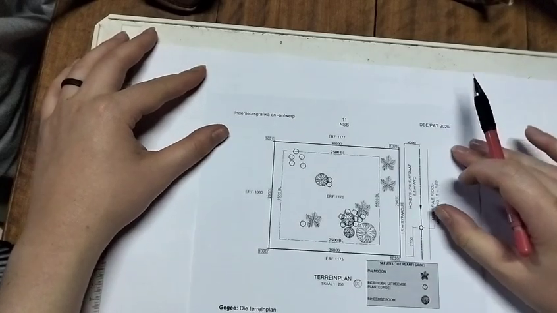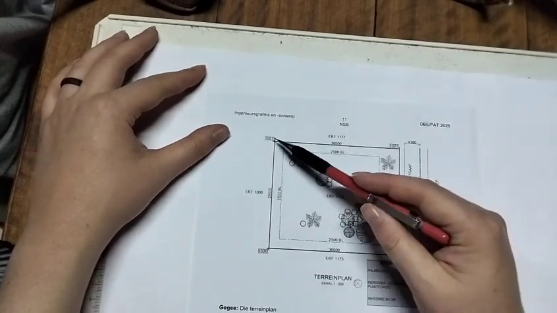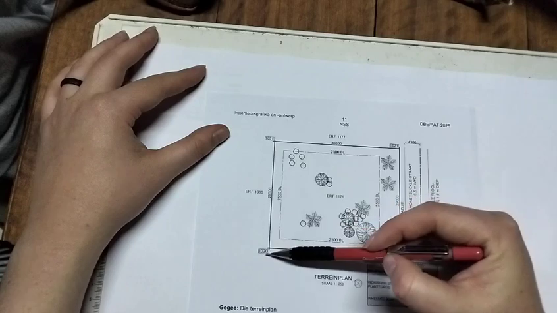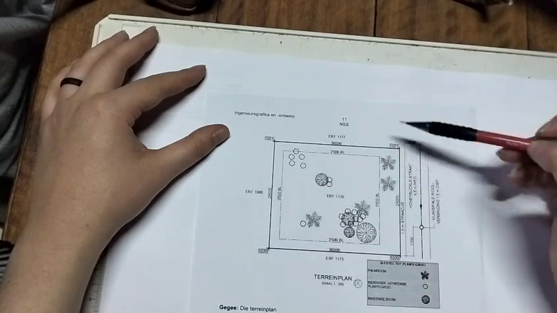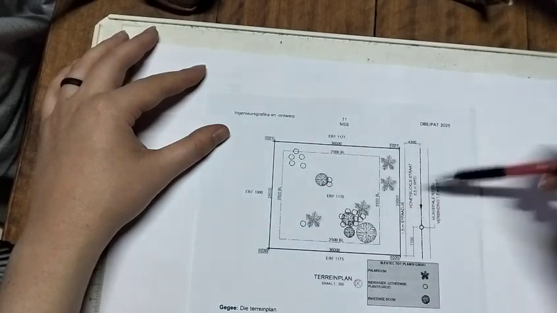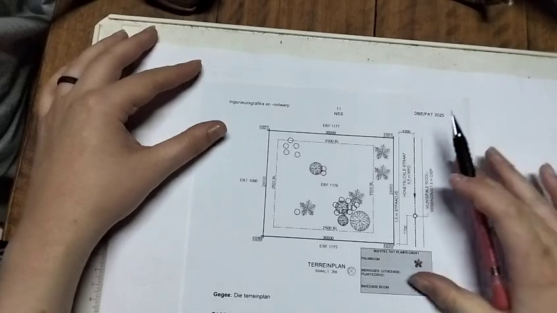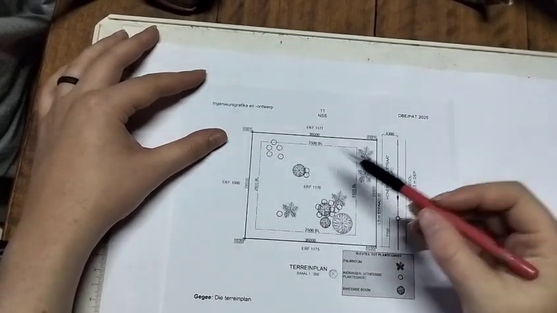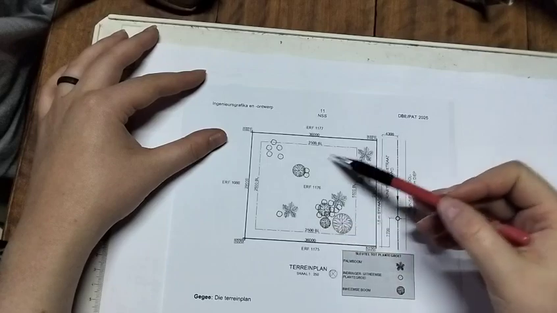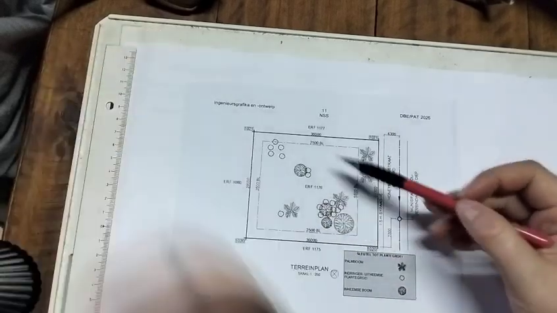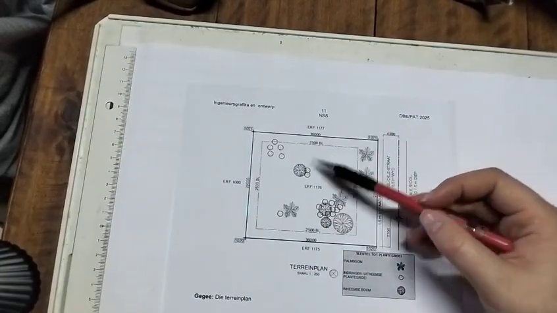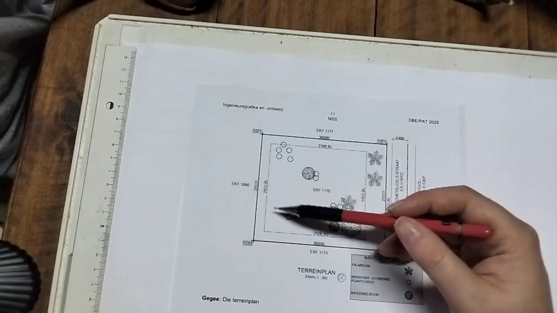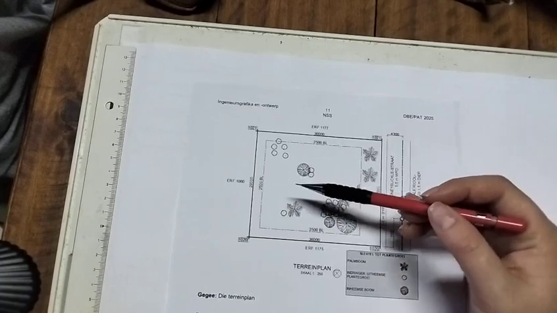And what is important is to note that you should copy all these dimensions. So jy moet al die afmetings, al die byskrifte moet jy bysit. Okay, and then also you can take away some of the trees, if it's in your space where you want to build or where you want to put your building, and then also you should put in the garage as well.